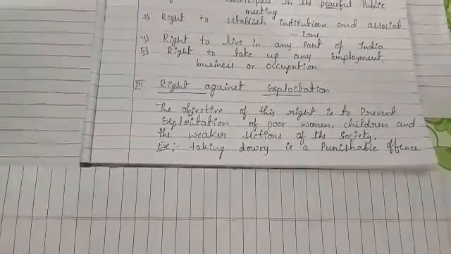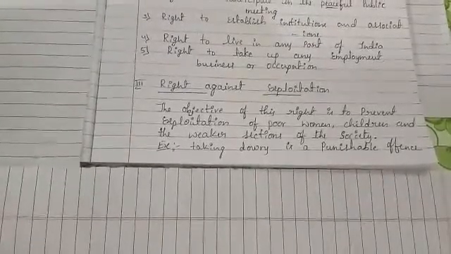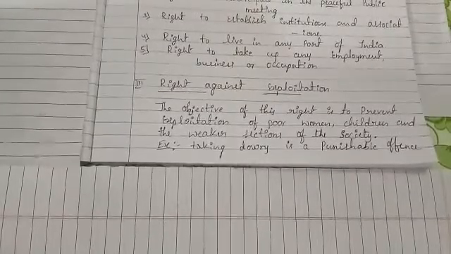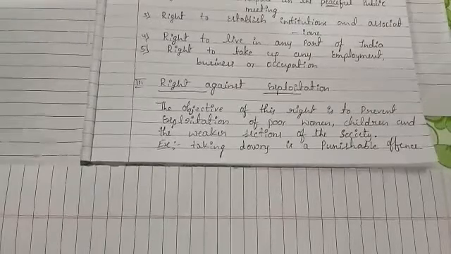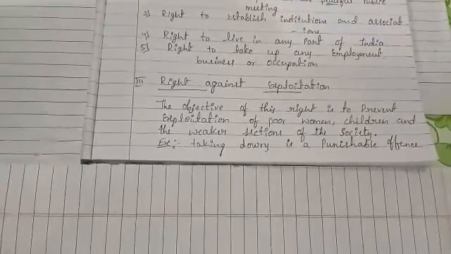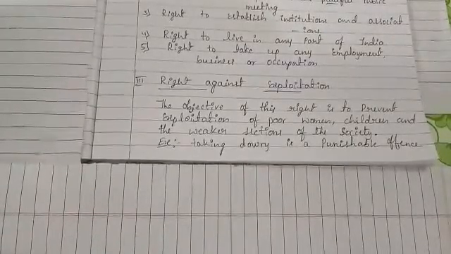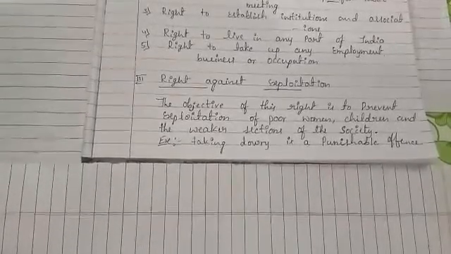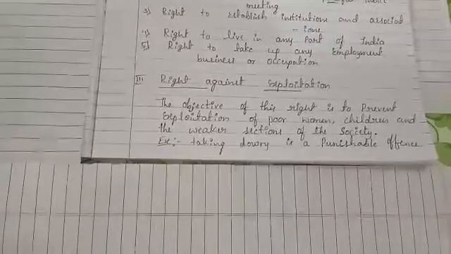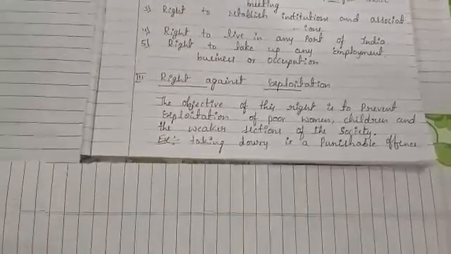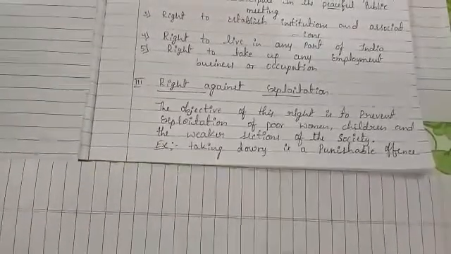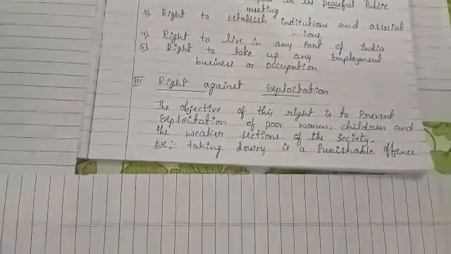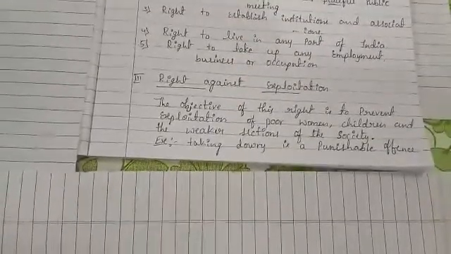Even the practice of bonded labor is prohibited. Some children work in industrial areas, for example beedi making, mining and cracker manufacturing. These kinds of works are banned, and employing children in them is an offense. So the right against exploitation gives security to the weaker section of people.